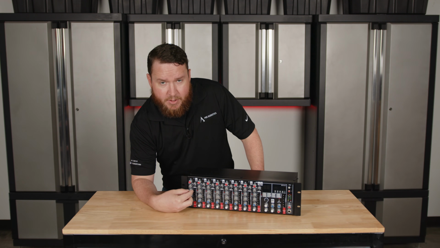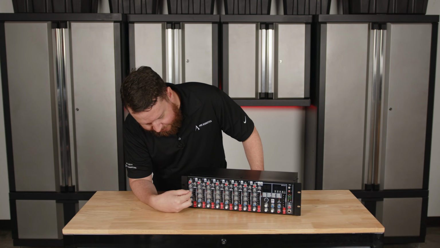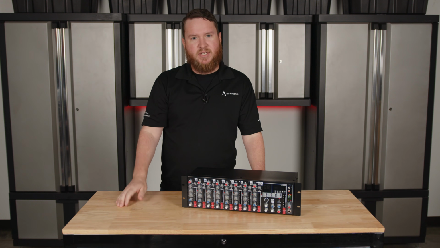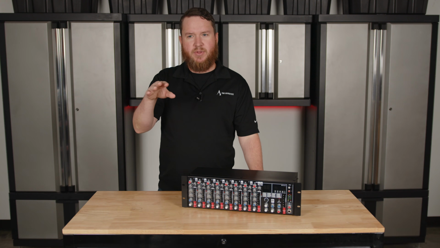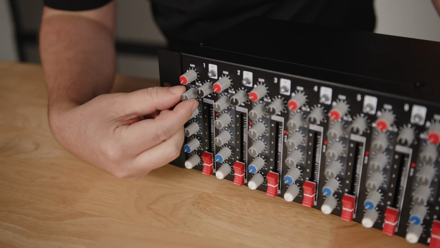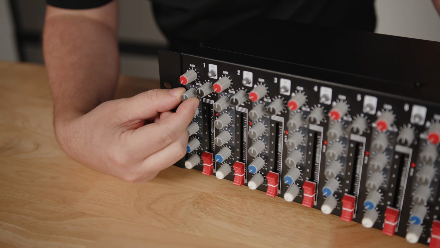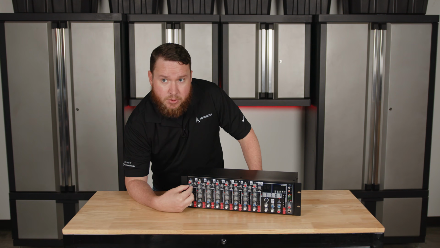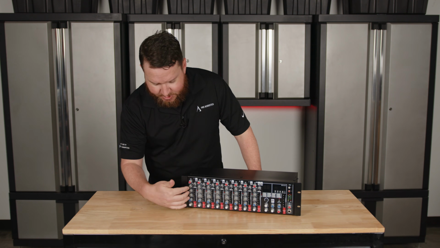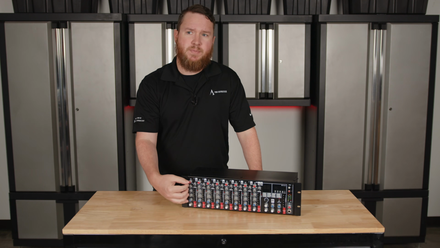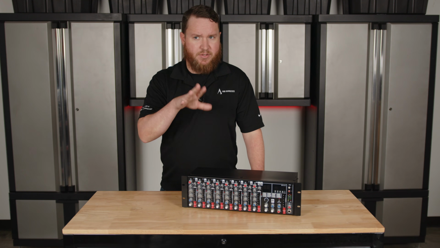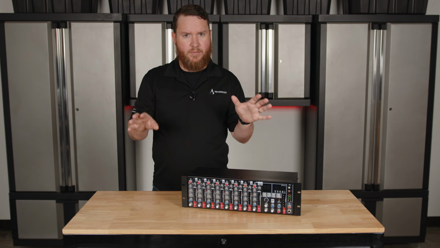With the mid-range, if I roll some of that out, that helps to clean things up and roll out some of the muddiness or some of the harshness. And then adjusting treble can make it clearer, or can make it a little bit duller if it's too bright. Each of those EQ bands allows you to target a specific frequency range so that you can fine-tune things better and make it a more pleasing sound.